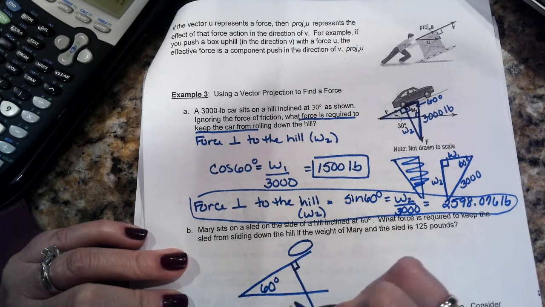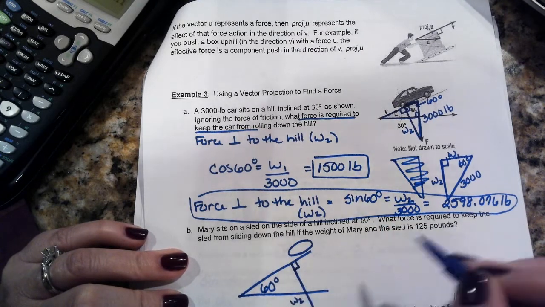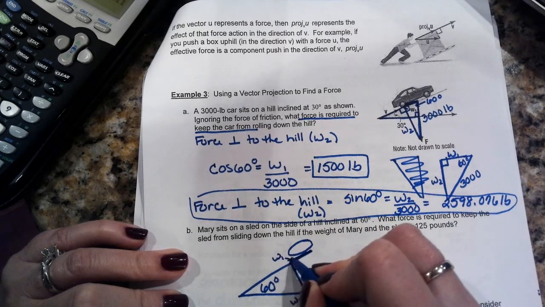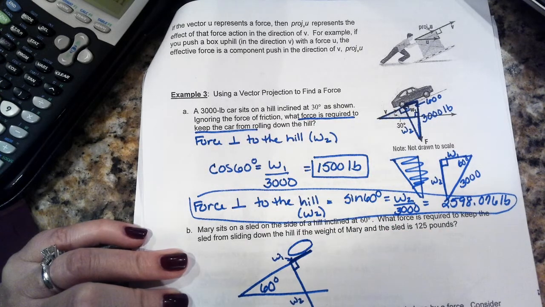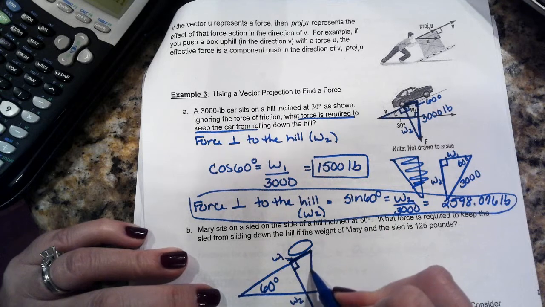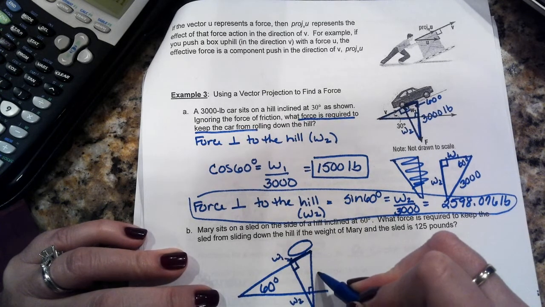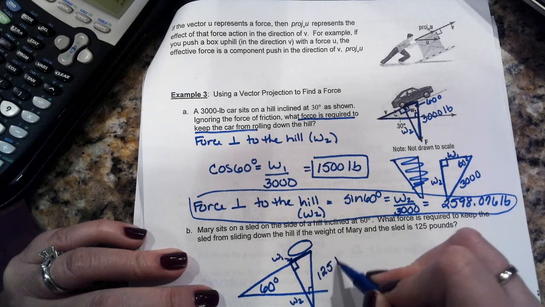Here's my W sub 2, which is perpendicular to the hill. Here's my W sub 1, which is the force that's required to keep the sled from rolling down the hill. The weight of the sled is perpendicular with the horizontal. That's the weight of the sled, which is 125 pounds.